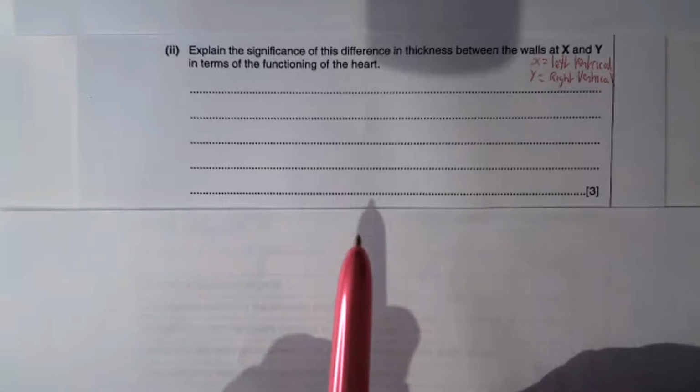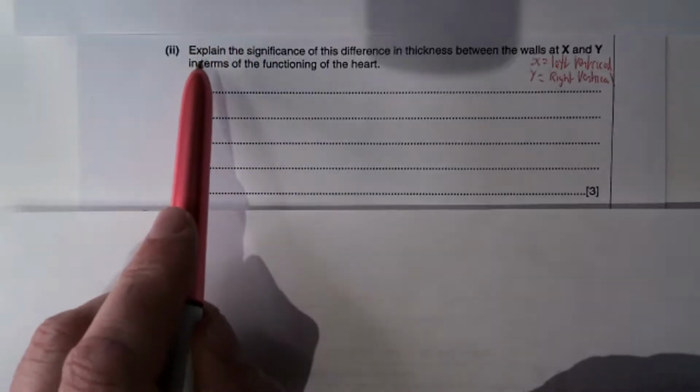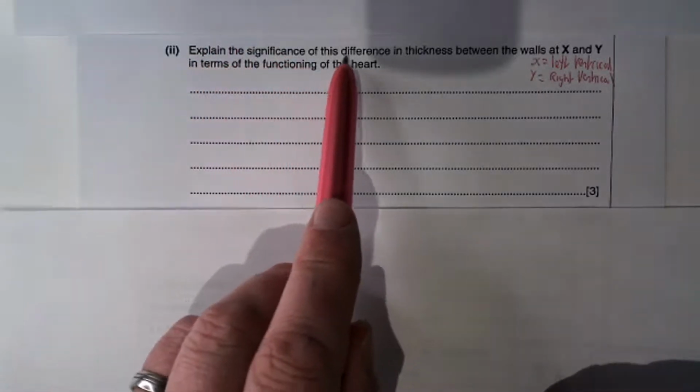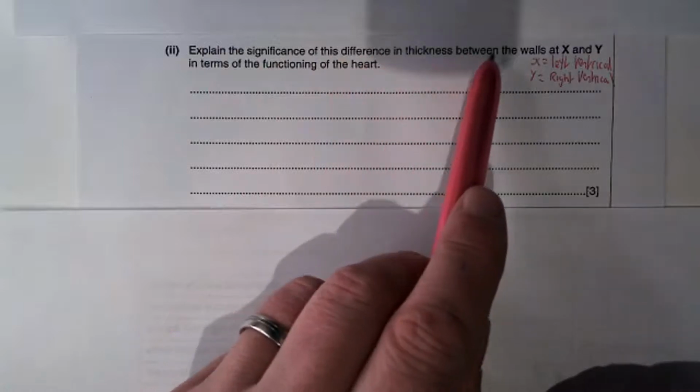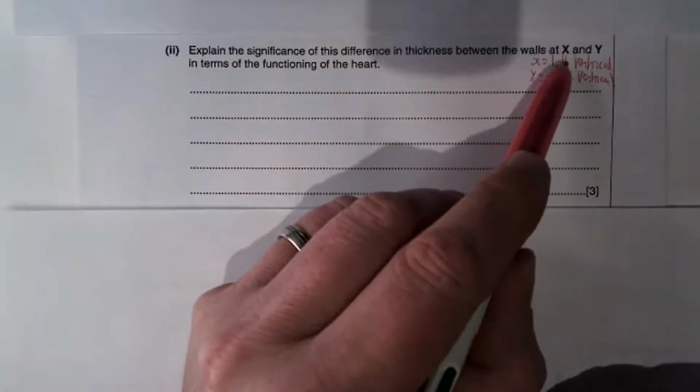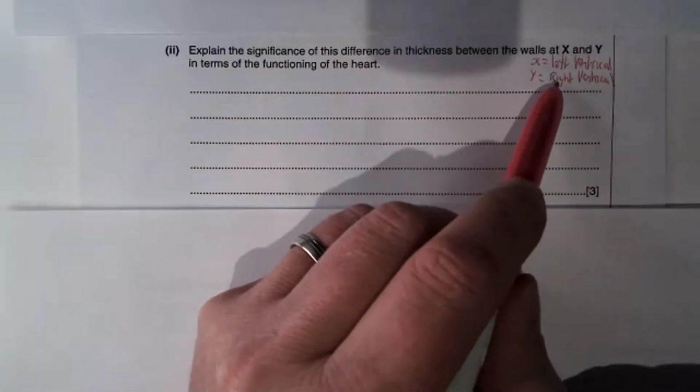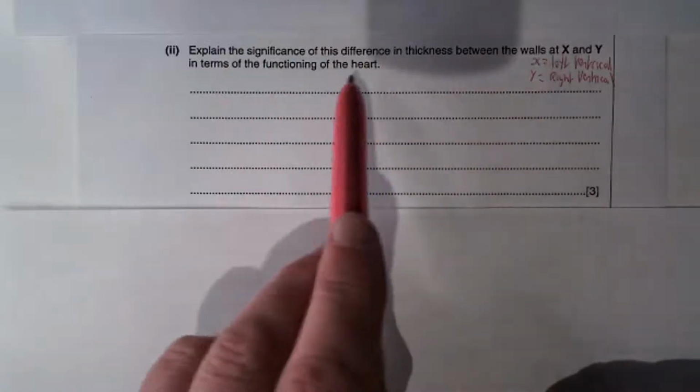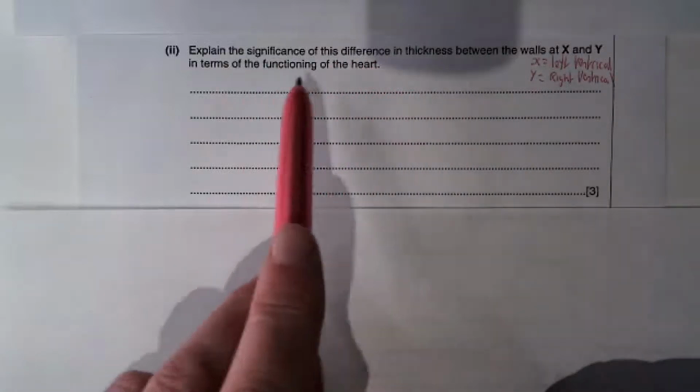This is an exam question about animal transport. It says, explain the significance of the difference in thickness between the walls at X. Now X is the left ventricle and Y is the right ventricle. So we have to explain the difference in thickness between X and Y in terms of function of the heart.